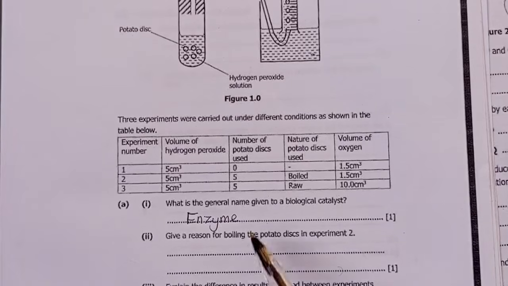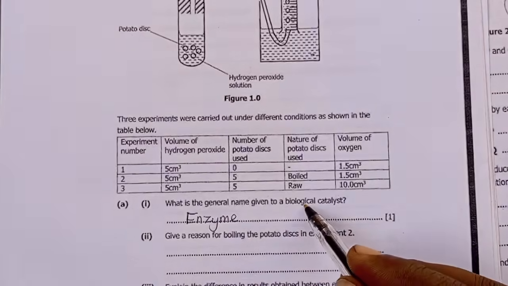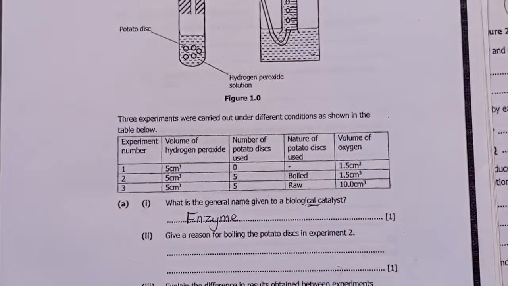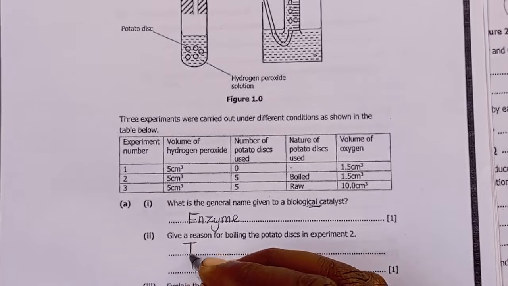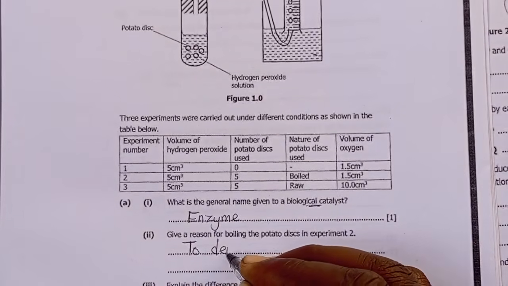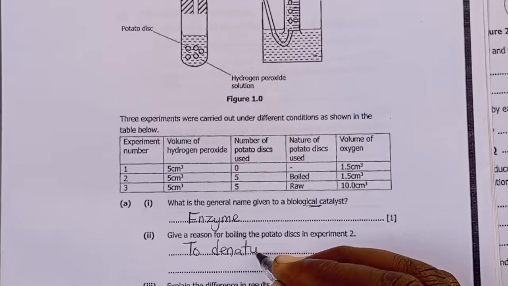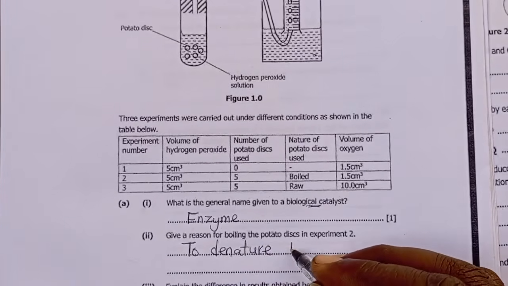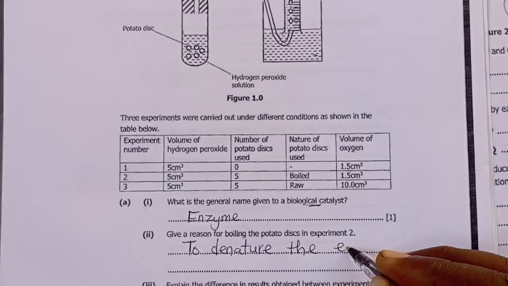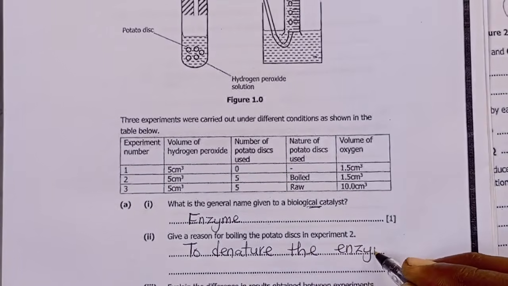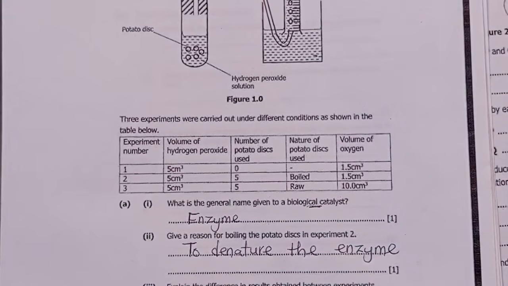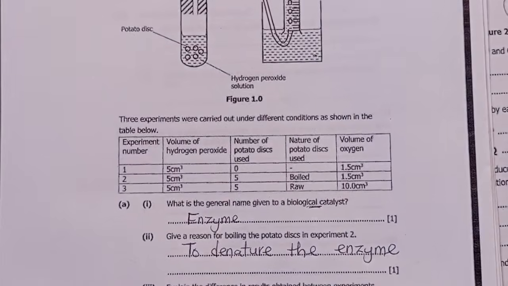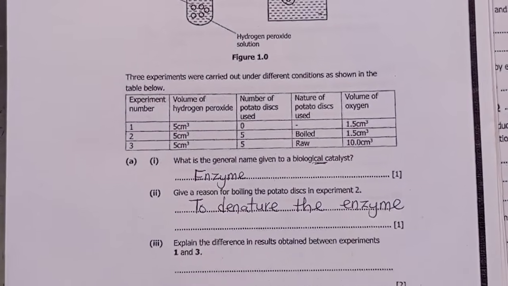Since the name given to a biological catalyst is enzyme, the reason why we are boiling is so that we can denature the enzyme. We denature the enzyme. Just like this, you're answering this particular question.